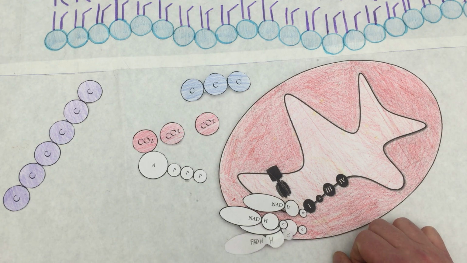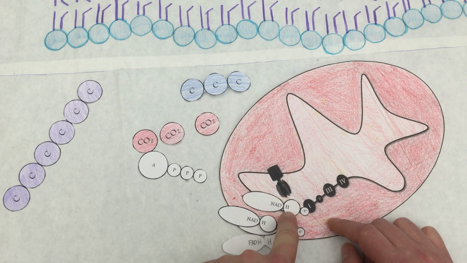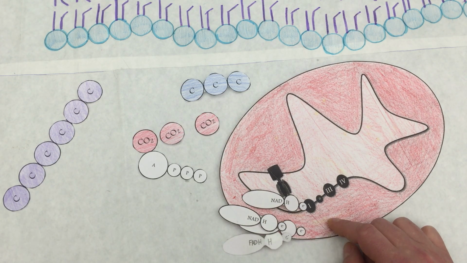So ends the oxidation of pyruvate and the citric acid cycle. Next up is following the NADHs and how they're going to hand off the hydrogens in the electron transport chain.